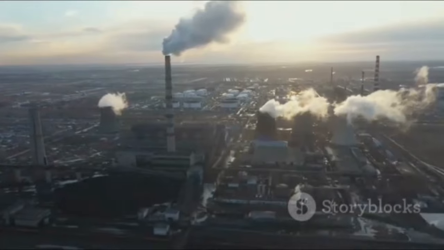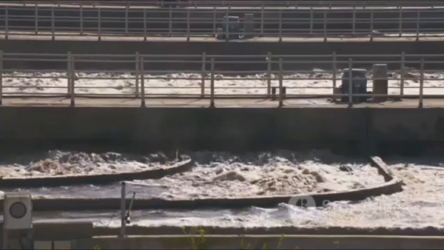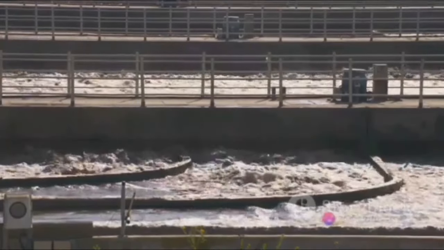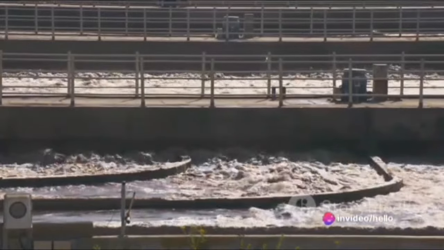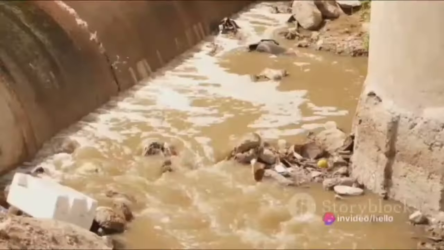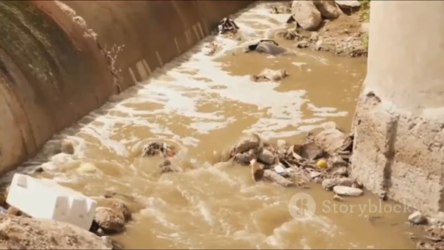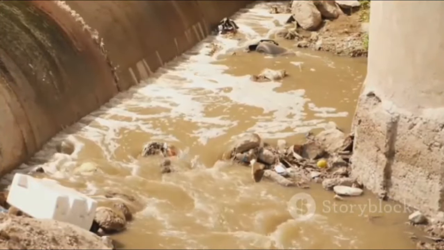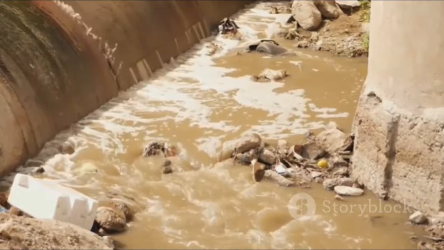But how is it managed after use? After water has played its role in the steam generation and cooling processes within the power plant, it doesn't simply get discarded. Instead, it undergoes a thorough filtration process to be reused again, ensuring efficiency and sustainability.